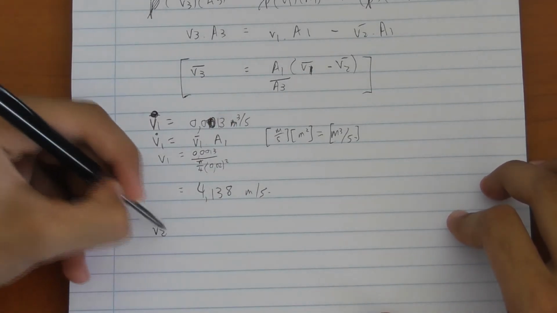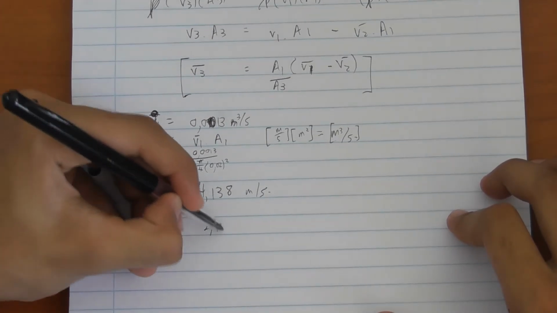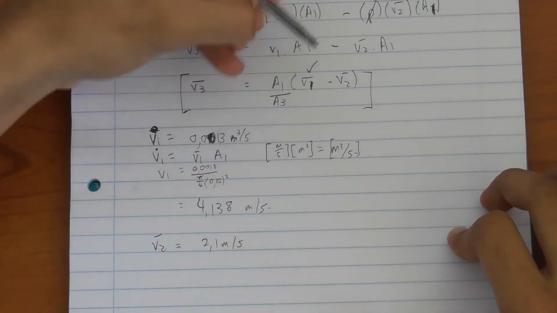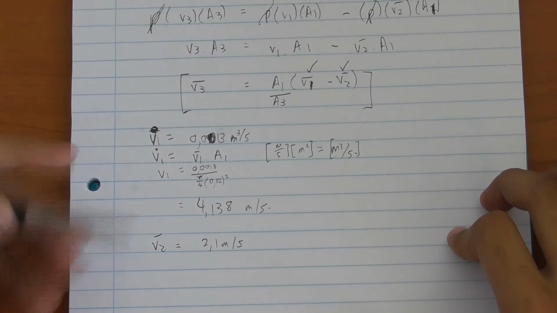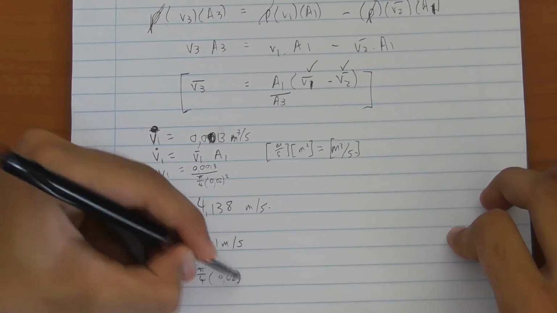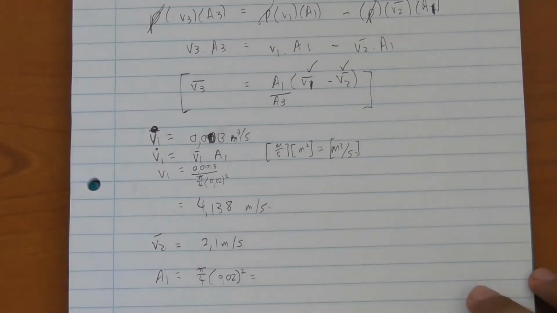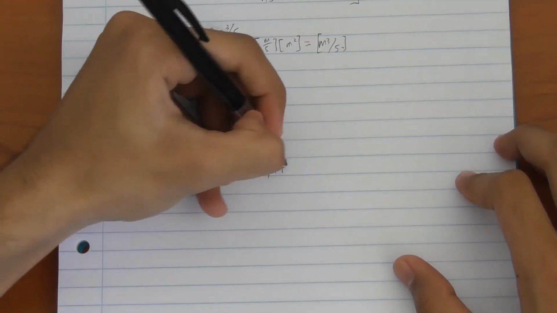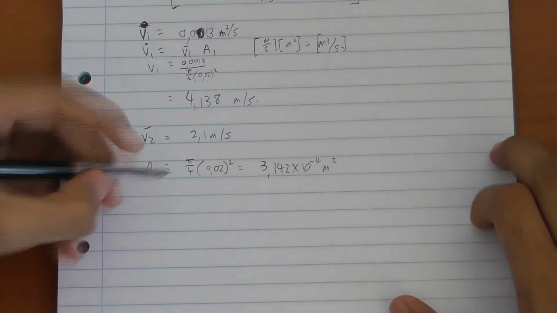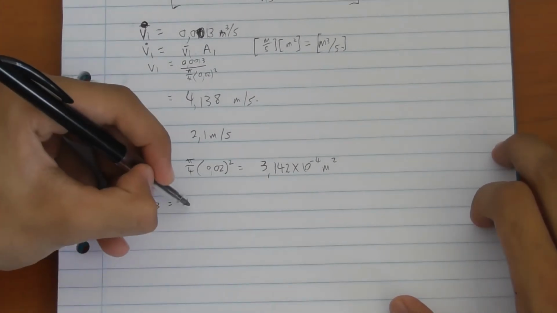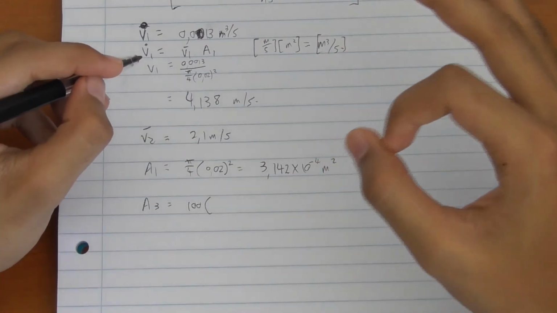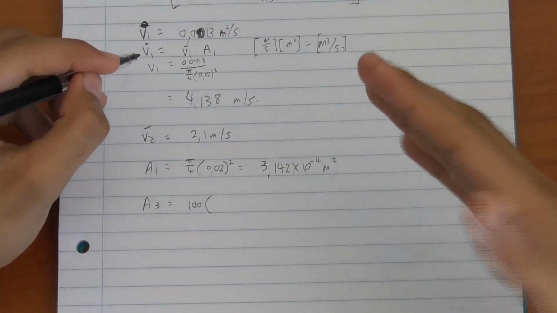So we've already got V1. Let's see V2. That is given to us as 2.1 meter per second. So in the equation above, we have V1, we have V2. Let's find A1 and A3. A1 is equal to pi over 4 multiplied by 0.02 squared, which is 3.142 times 10 to the minus 4 meter squared. And if we want to work out area 3, you must remember that area 3 is equal to 100 multiplied by the area of one shower hole, because there are 100 shower holes, so we'll multiply the area by 100.